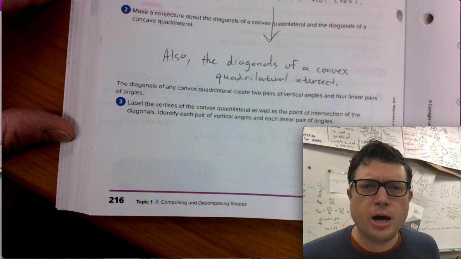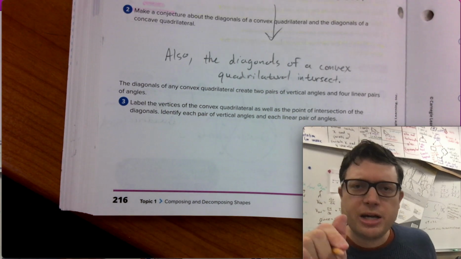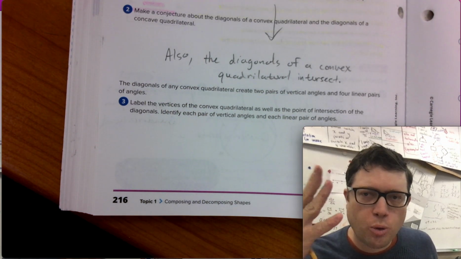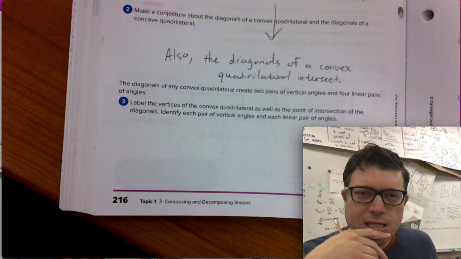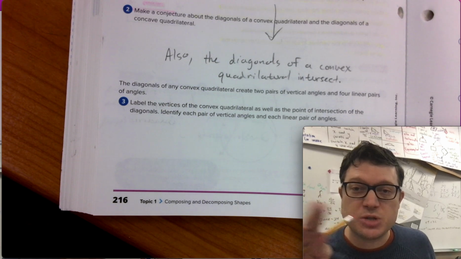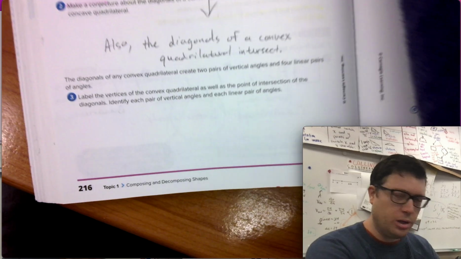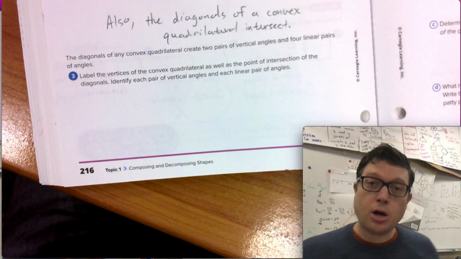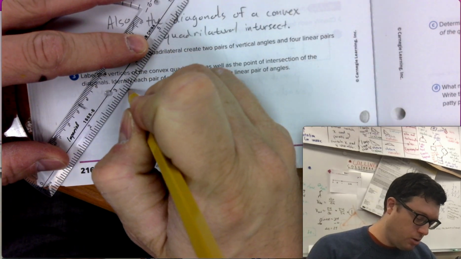Okay, last part here, to wrap this up. The diagonals of any convex quadrilateral create 2 pairs of vertical angles and 4 linear pairs of angles. Label the vertices of a convex quadrilateral, as well as the point of intersection of the diagonals. So here we go. I'm going to redraw it a little bit larger down here. I know that it's not mentioned, but we just need a random convex quadrilateral.